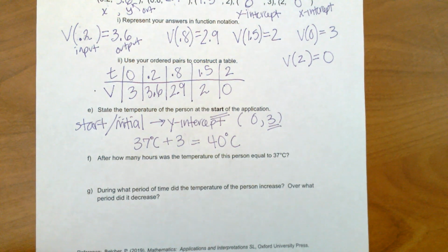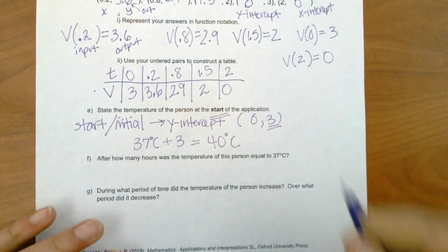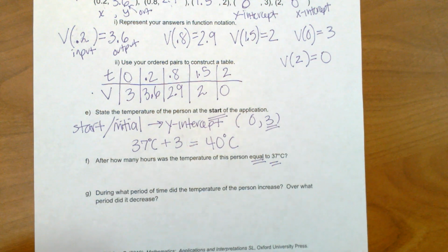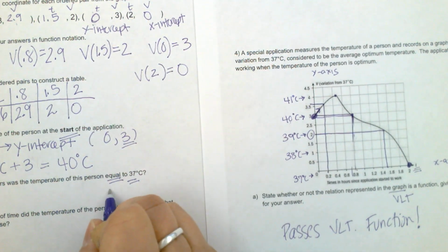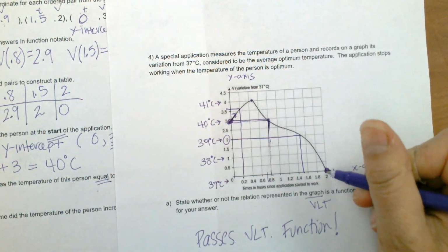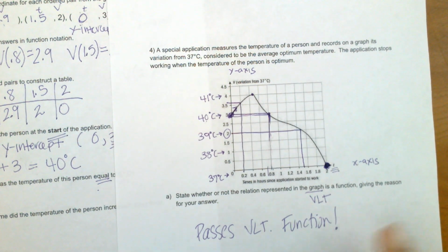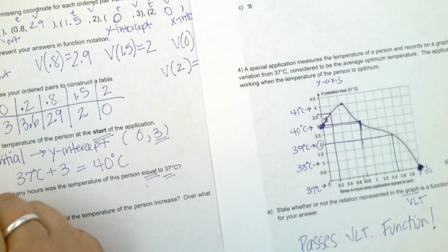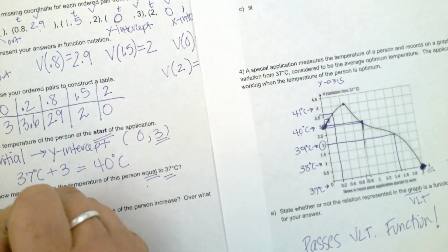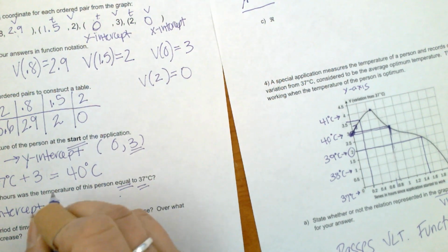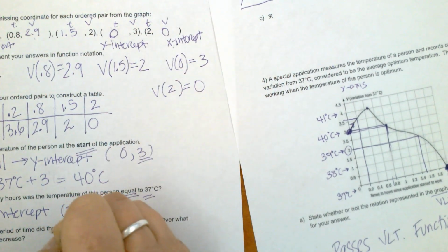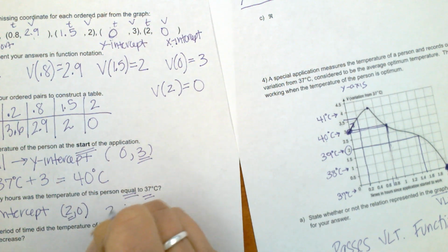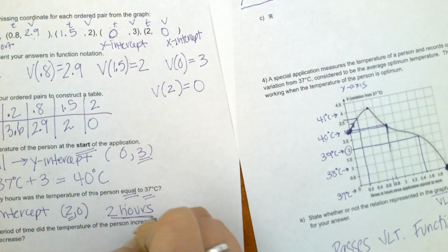All right, 2 more. After how many hours was the temperature of the person equal to 37 degrees? Okay, after how many hours is the person equal? So here, this is when they ended. When they ended, there was the x-axis. So here is the end point. So our end point is usually the x-intercept. Our x-intercept is going to be right here, 2, 0. And remember, this represents hours, so it took 2 hours.